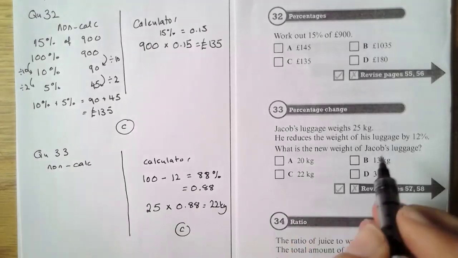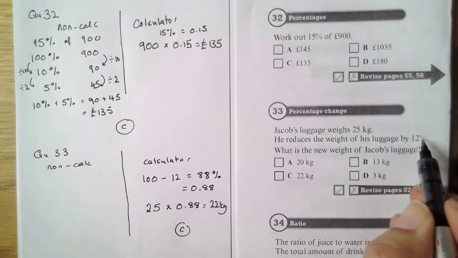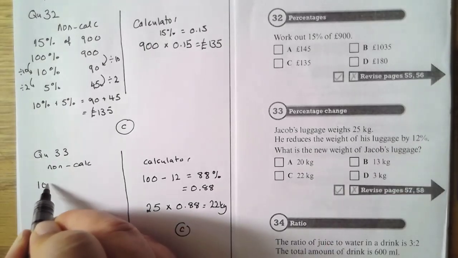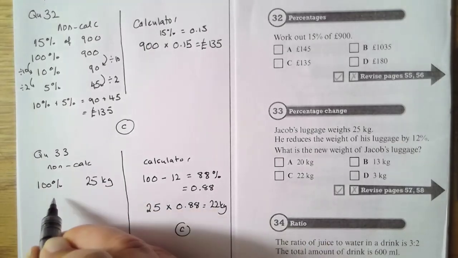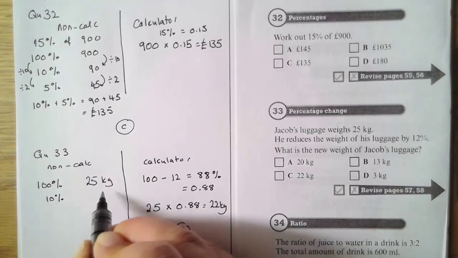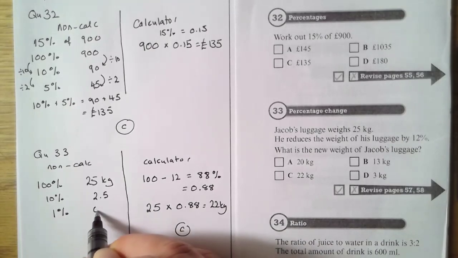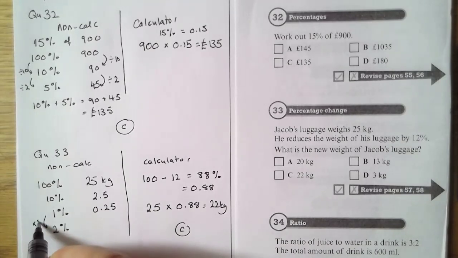I tend to find 12% first. Here we went straight to 88%, but I'd find 12% and then take it away from 25. So just like I did above, 10%, we divide it by 10. 1%, we divide it by 10 again. We're going to double this. So here we're multiplying by 2.